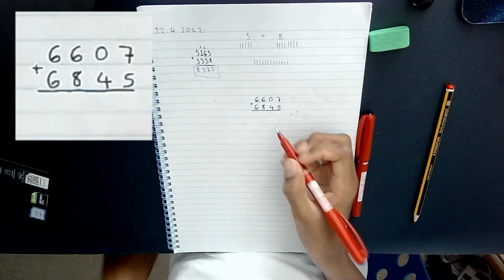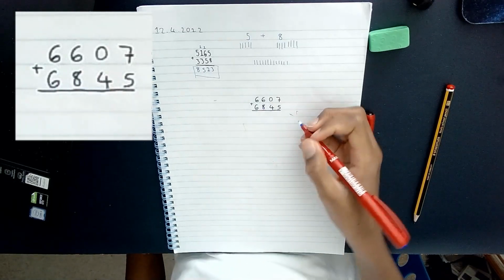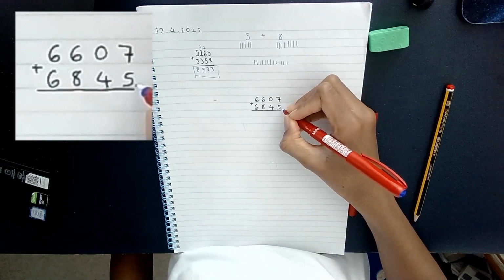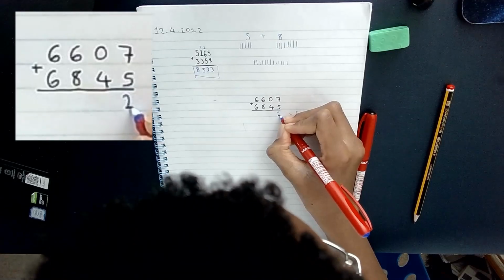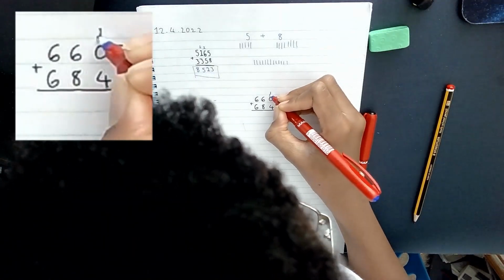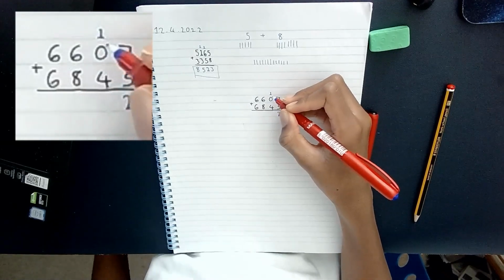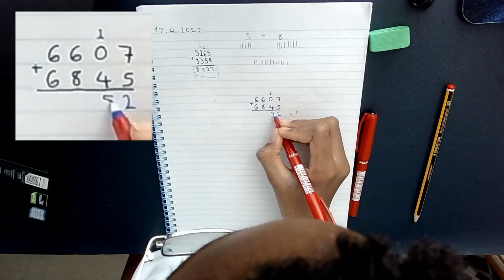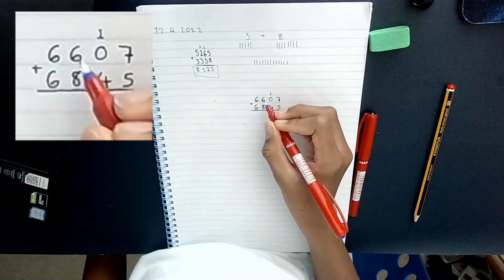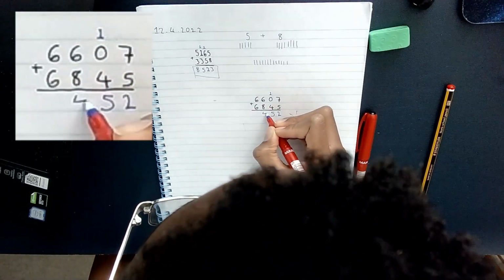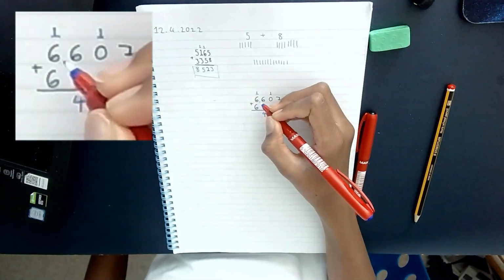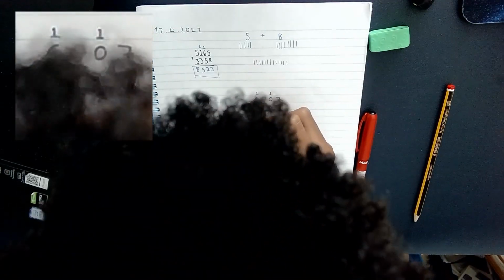Okay, so here we have a new problem. So 7 add 5 is 12. And 1 add 4 is 5. 6 add 8 is 14. 6 add 6 is 12. 12 add 1 is 13.